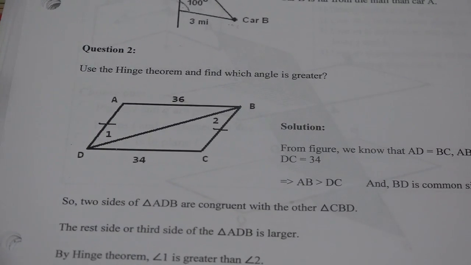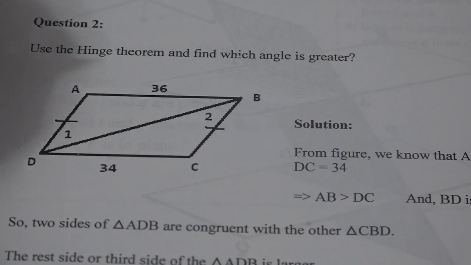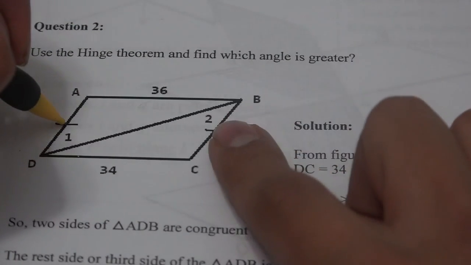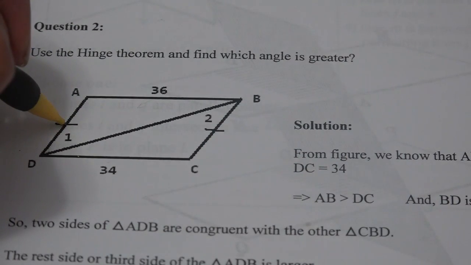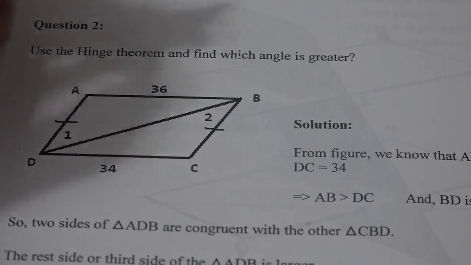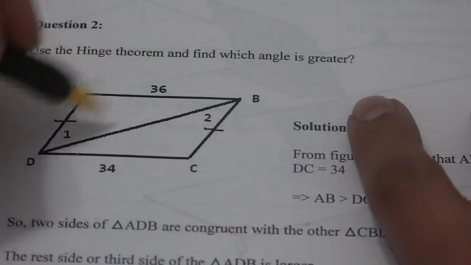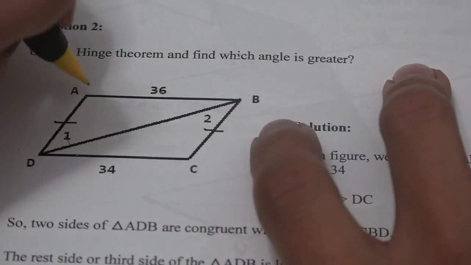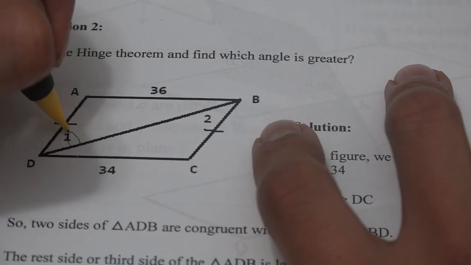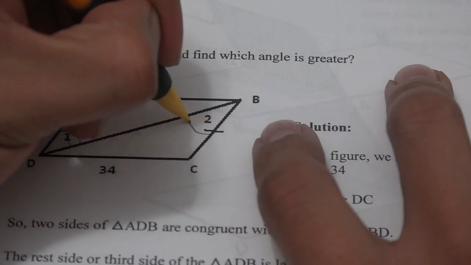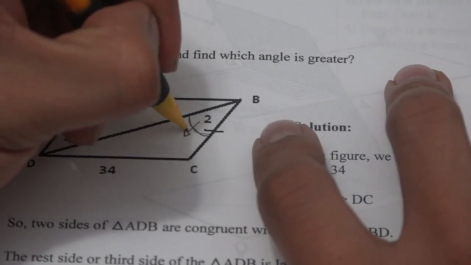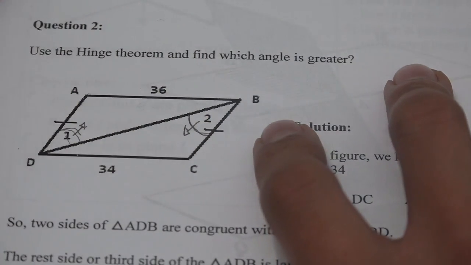Question 2. Use the Hinge Theorem to find which angle is greater. All right, so these two sides are congruent. That's what I know, right? Now, this side over here, which angle is greater, 1 or 2? Well, look, we have this angle right here, and we have this angle right here. Let's point at the side opposite to it.